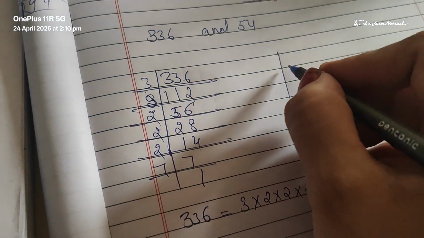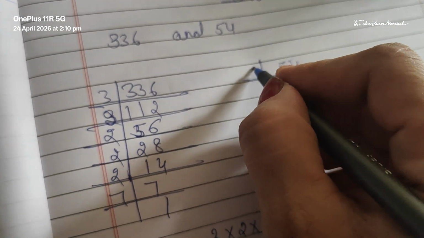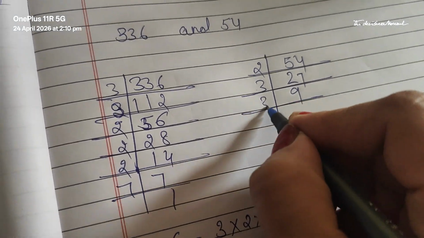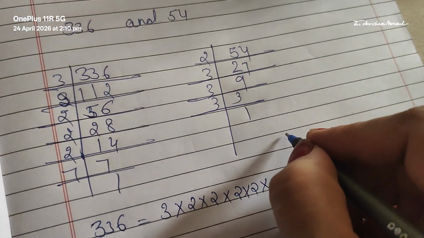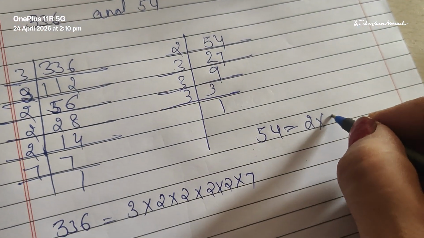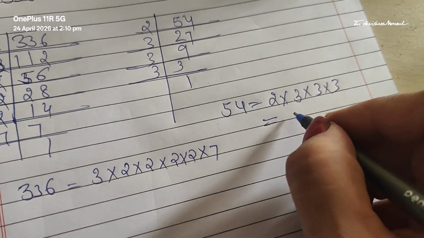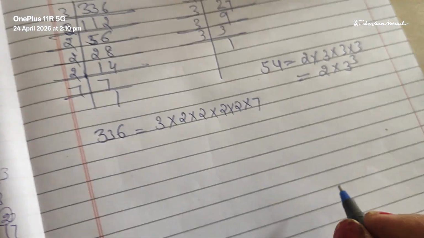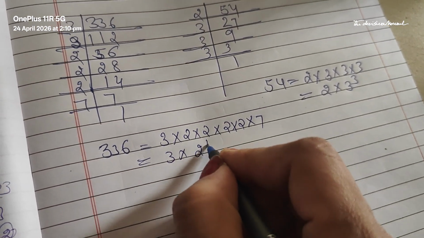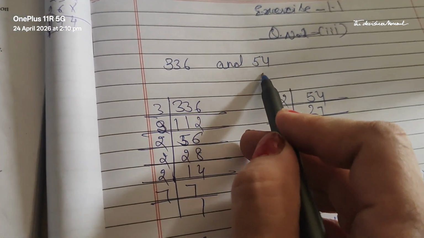So now next, do the prime factorization of 54. Very easy. Again it is divisible by 2. 2 2 is 4, 2 7 is 14, 3 9 is 27, 3 3 is 9, 3 1 is 3. So what is the prime factorization of 54? You multiply all these factors: 2 into 3 into 3 into 3. Write it in power form: 2 into 3 raised to the power 3. And the power form of 336 is 3 into 2 raised to the power 4 into 7. So these are the prime factorizations of the two numbers 336 and 54.